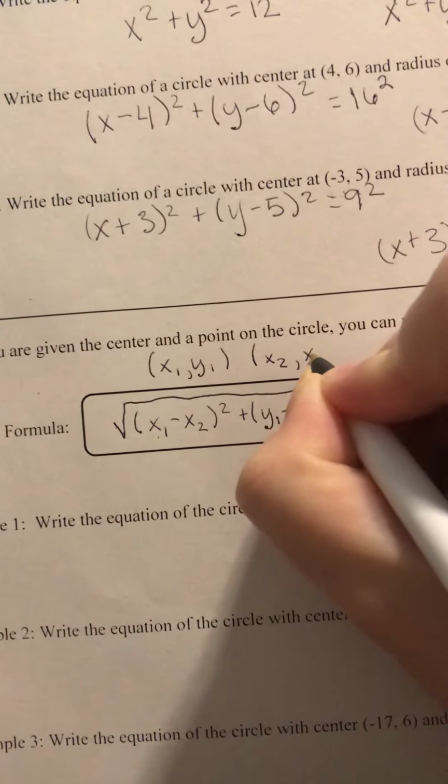Simplify all of that. Negative 4 minus 5 is going to be negative 9 squared will be 81 plus negative 11 minus negative 1 will be 12 squared. It's 144. So 81 plus 144, r will be equal to the square root of 225, which actually does simplify to a whole number, so we can go ahead and simplify that. Square root of 225 is 15.